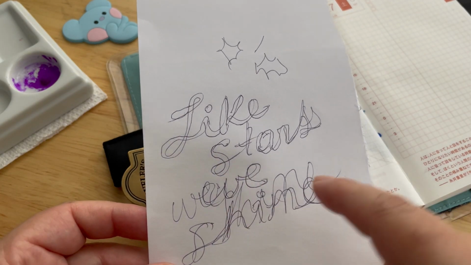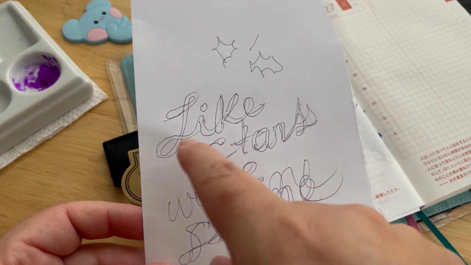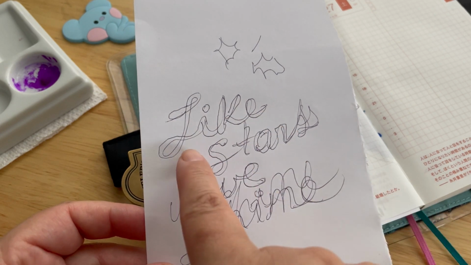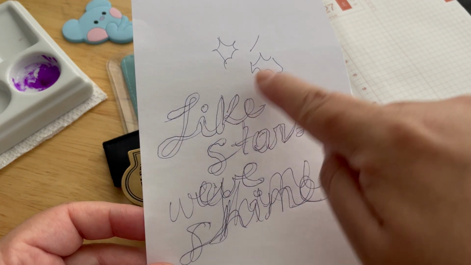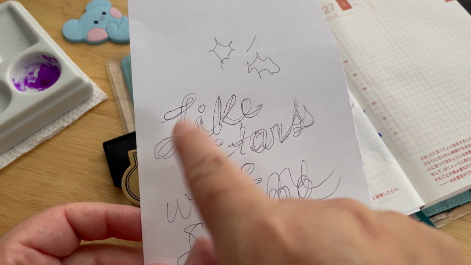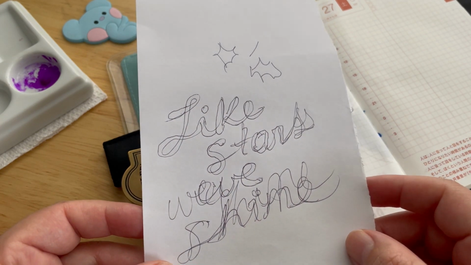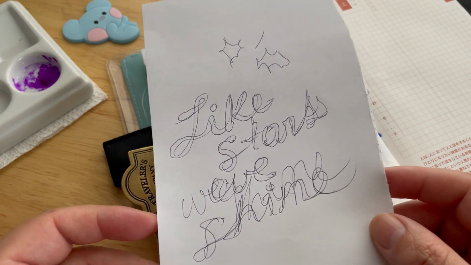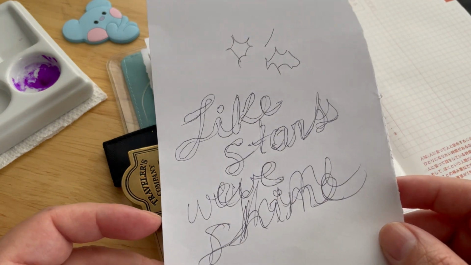So yes, let me show you. With a pencil, I quickly did some hand lettering, and what I'm thinking of doing is paint the background, kind of focus on the shape of them. So hopefully I will get enough time, and if not, it's okay. But why don't we start?